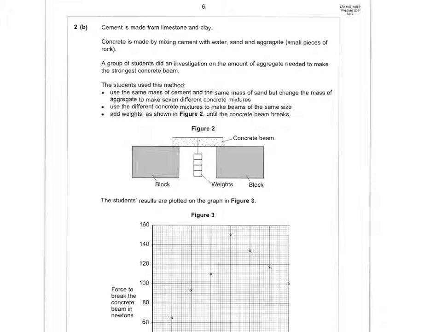Concrete is made by mixing cement with water, sand and aggregate, which is small pieces of rock. A group of students did an investigation on the amount of aggregate needed to make the strongest concrete beam. The student used this method, used the same mass of cement and the same mass of sand, but changed the mass of aggregate to make 7 different concrete mixtures. Use the different concrete mixtures to make beams of the same size. Add weights, as shown in figure 2, until the concrete beam breaks.